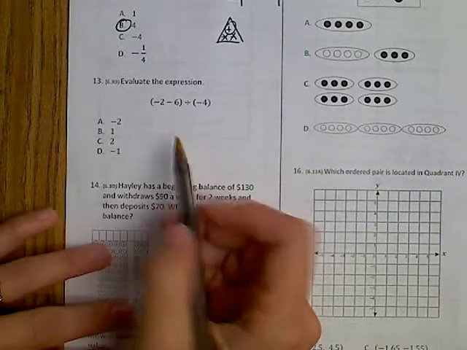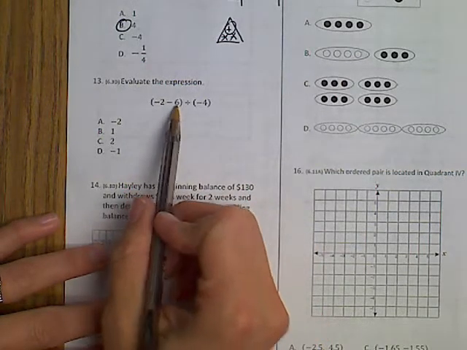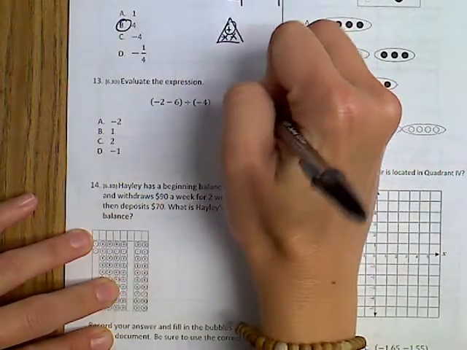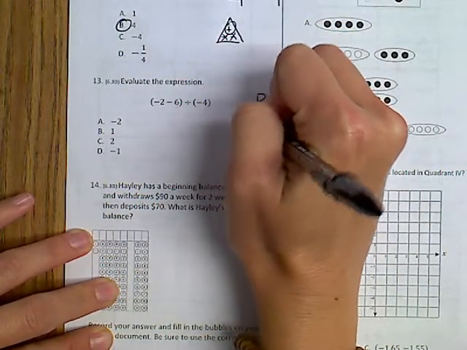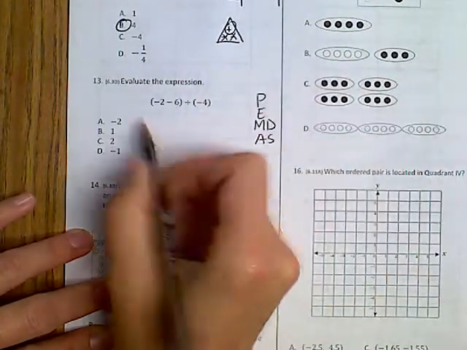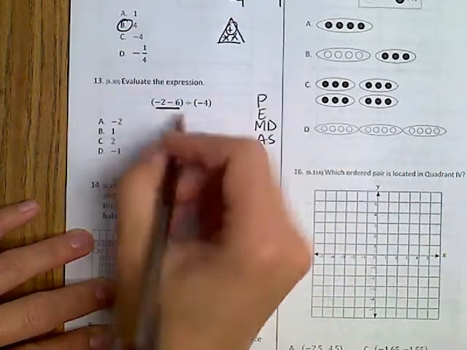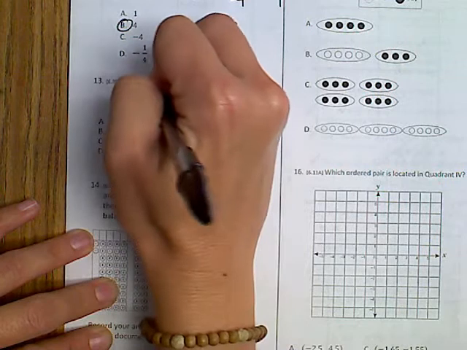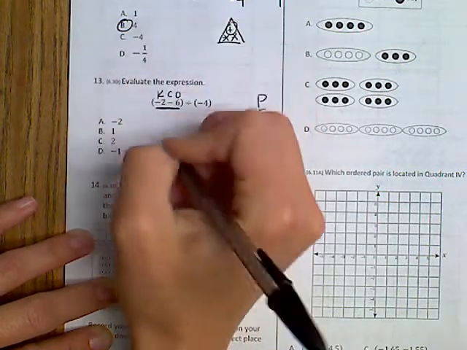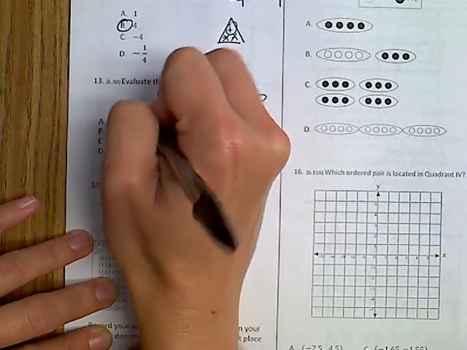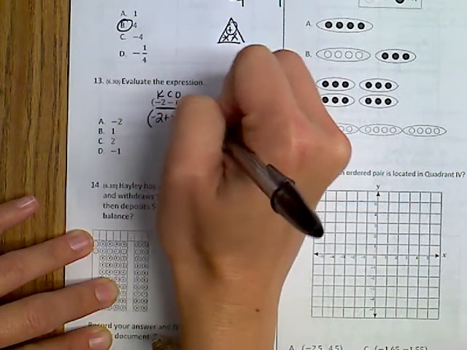Number 13, -2 minus 6 divided by -4. So this is using PEMDAS. We have the parentheses that come first, so that's why we are doing this one first. We see that subtraction sign, so we're doing KCO, and we get -2 plus -6. And I'm just going to rewrite everything else that goes with it.